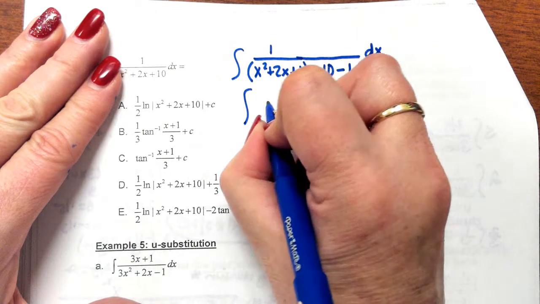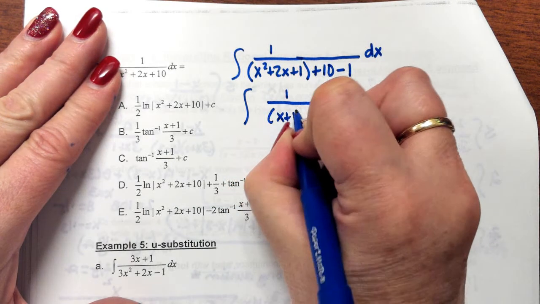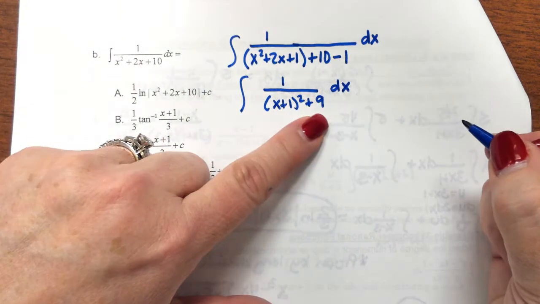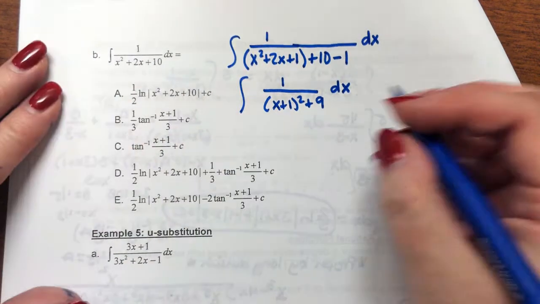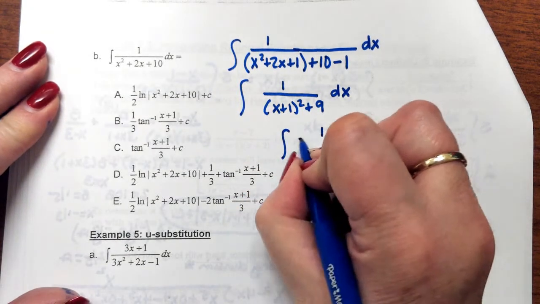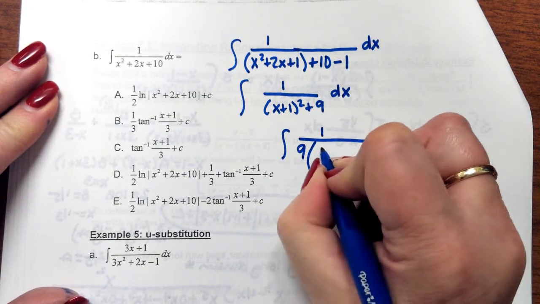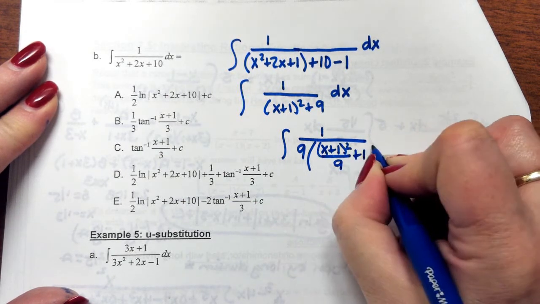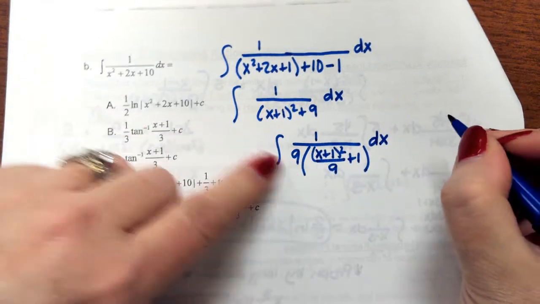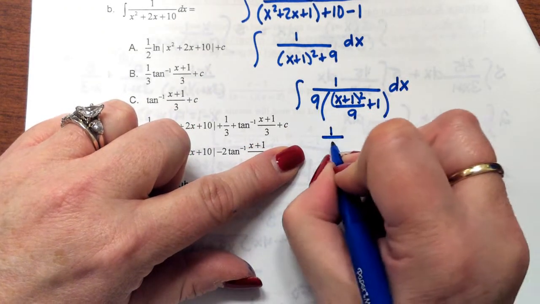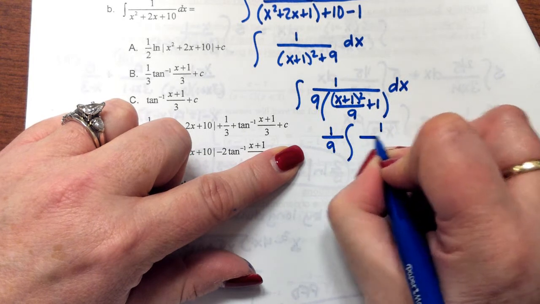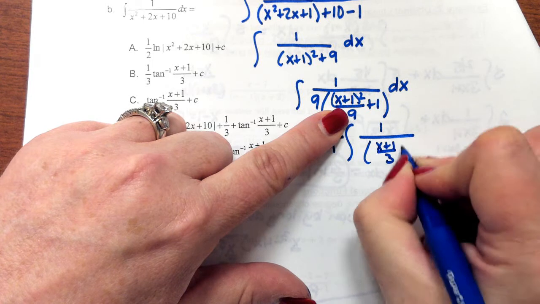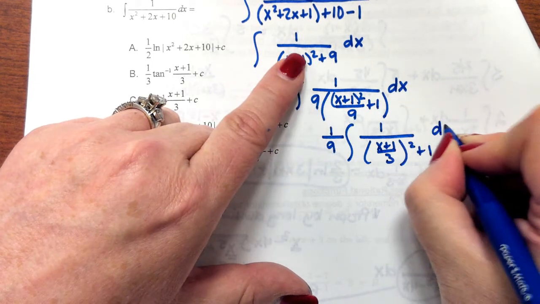So I can write this now as a binomial to the second power as x plus 1 to the second plus 9. Again, I need to have a 1. So I have to factor a 9 out of the denominator. So again, a 1/9 can be pulled out of this integral. So I have 1/9 times 1 over, and I can write this base to the second power as x plus 1 over 3 squared plus 1 dx.